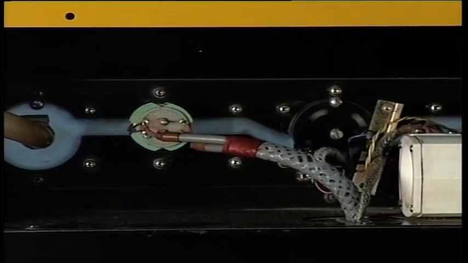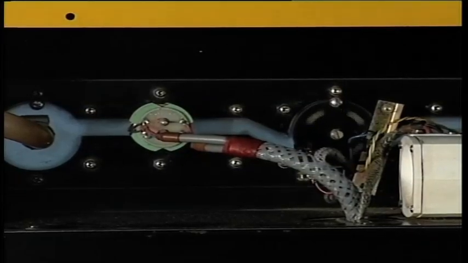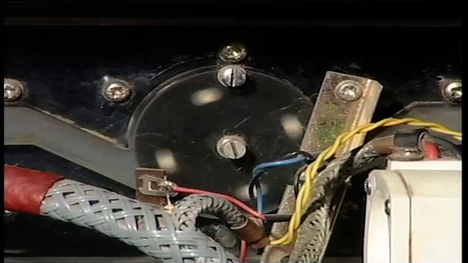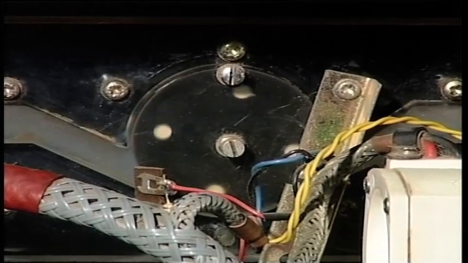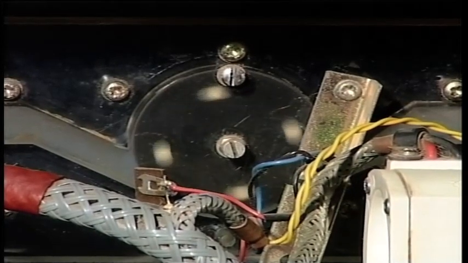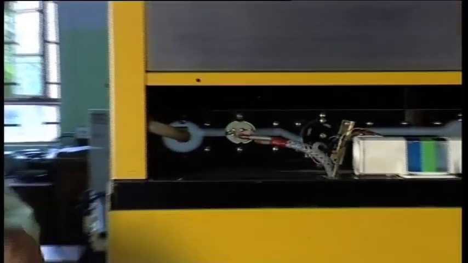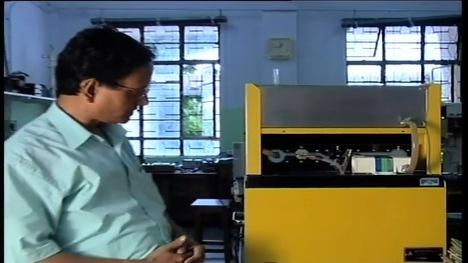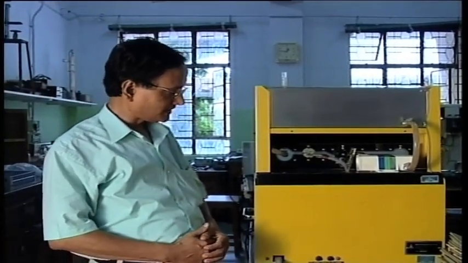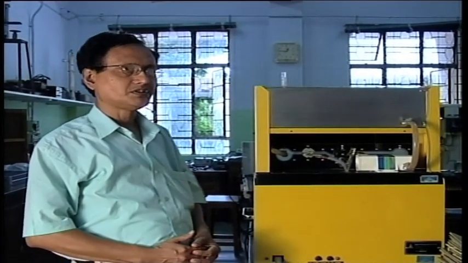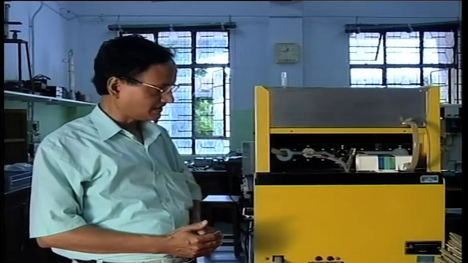So what will happen is that for each complete rotation of the system, you will get 4 clock pulses. If I can count the number of clock pulses, you have to do a little signal processing, in the sense that you have to pass the signal through a signal shaper like a Schmitt trigger.